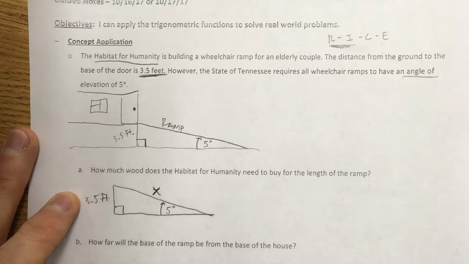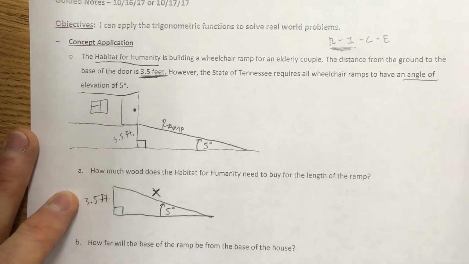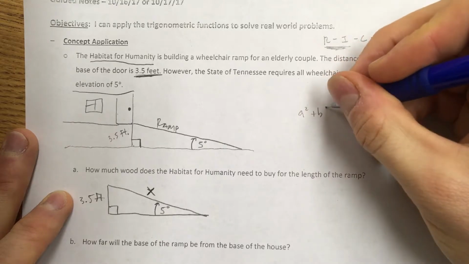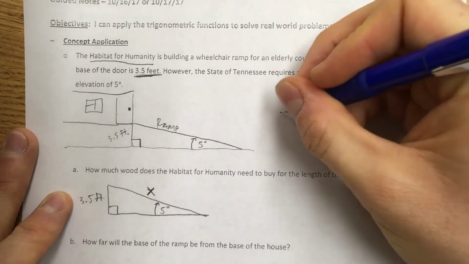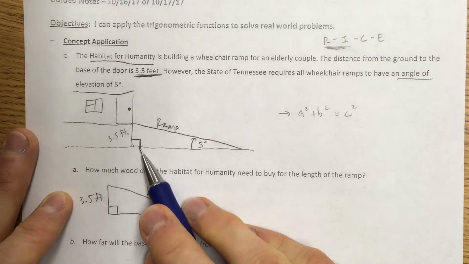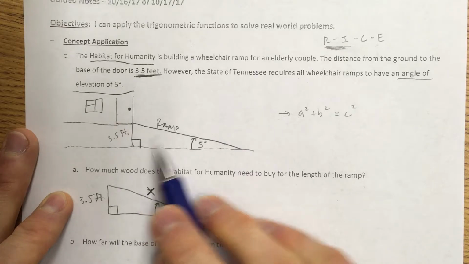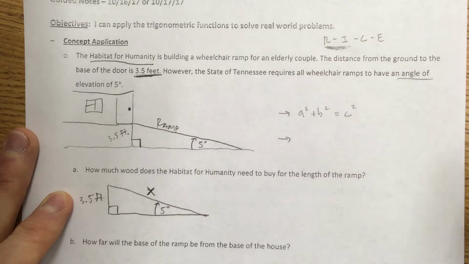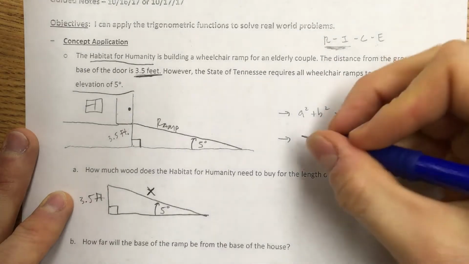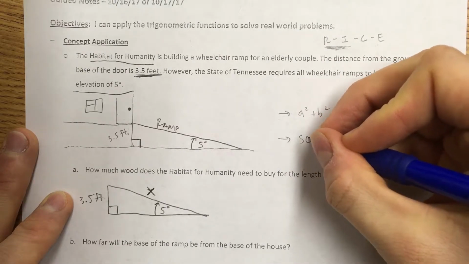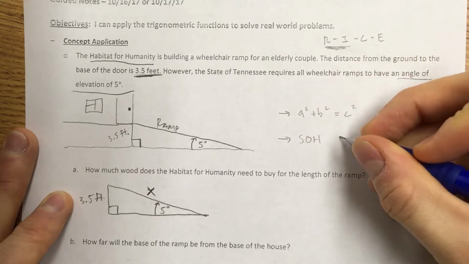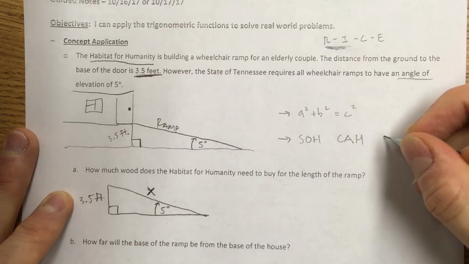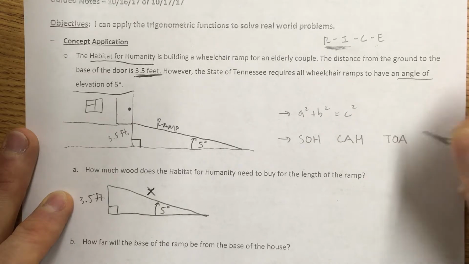And in class we talked about some things we knew about right triangles. One student said, well, we know that a squared plus b squared equals c squared, and that's true for any right triangle. So for a right triangle we could use the Pythagorean theorem. We could also use SOHCAHTOA: sine is opposite over hypotenuse, cosine is adjacent over hypotenuse, and tangent is opposite over adjacent.